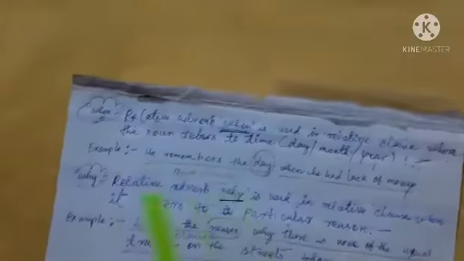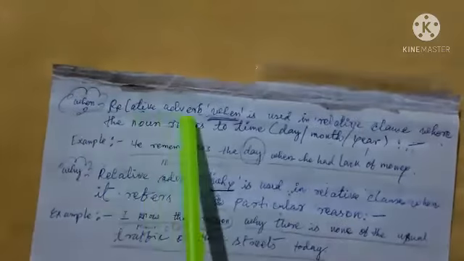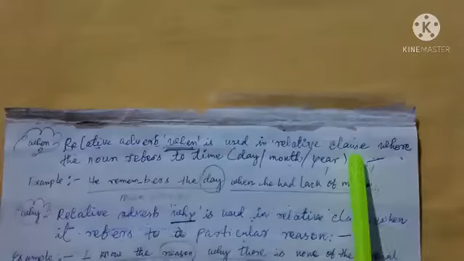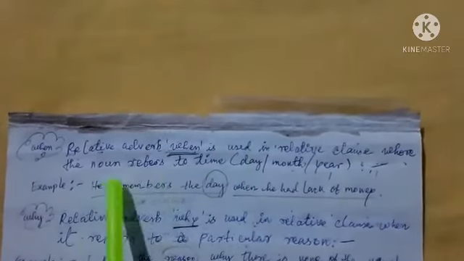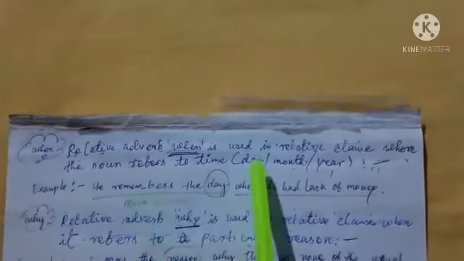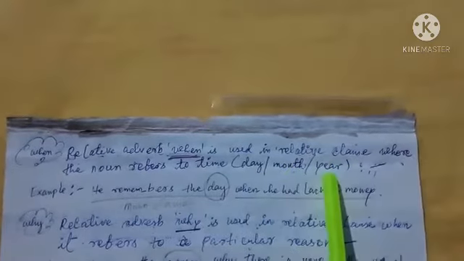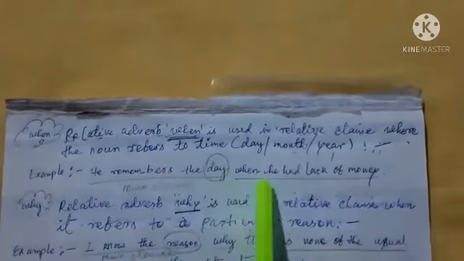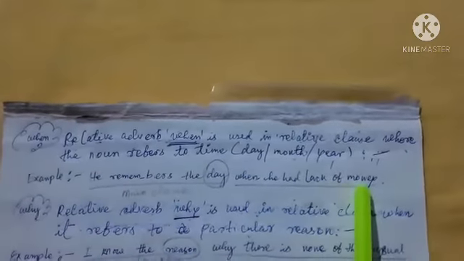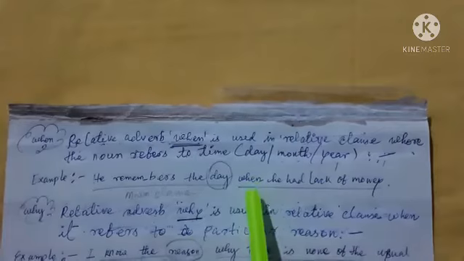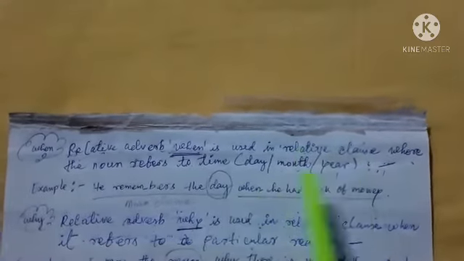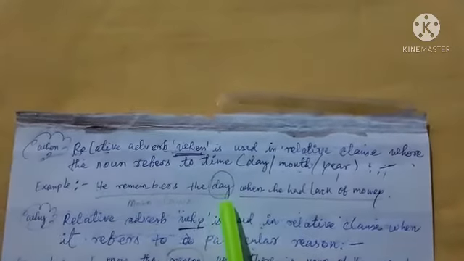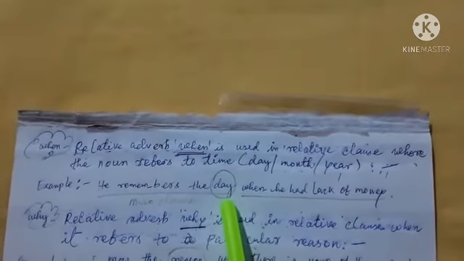Next, the relative adverb when is used in a relative clause where a noun refers to time, that is day, month, or year. For example, he remembers the day when we had lack of money. Here, the relative adverb when is used to refer to the time, that is day.